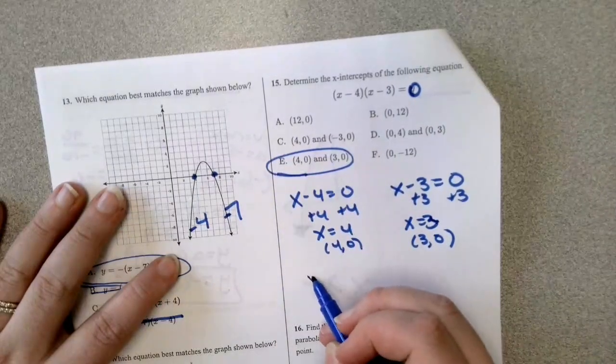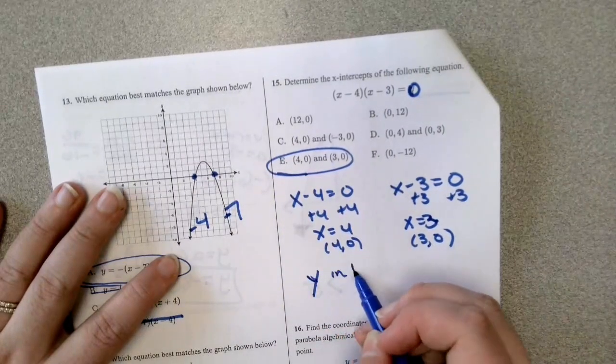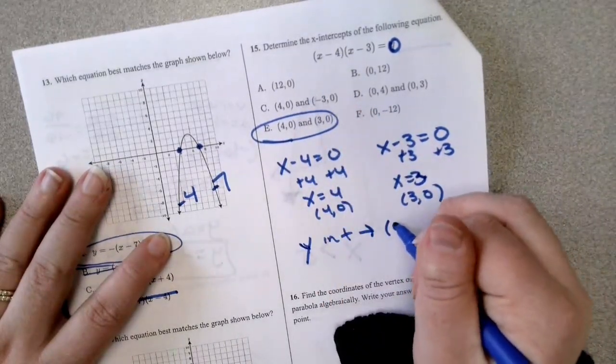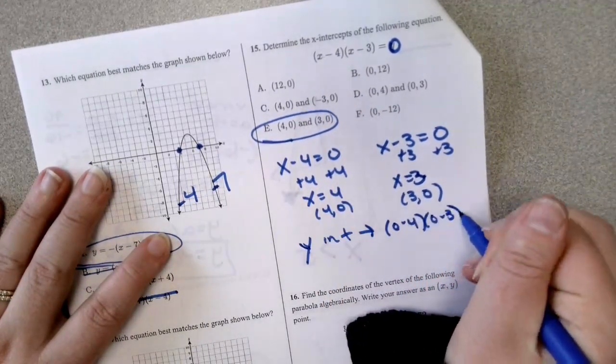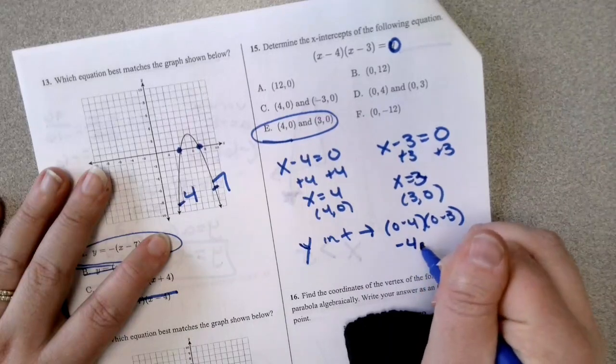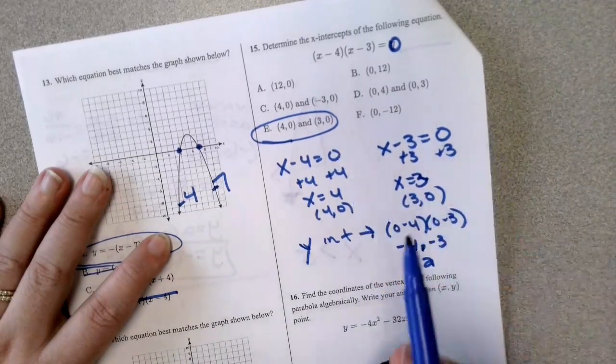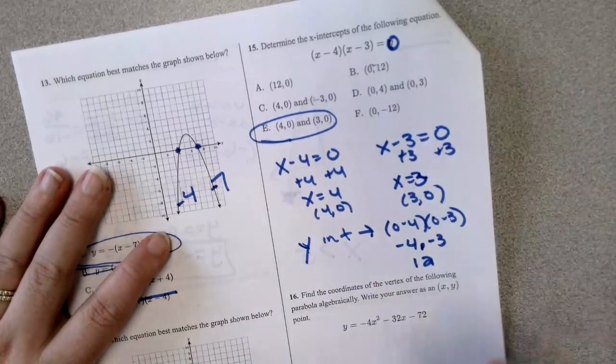If they wanted your y-intercept, that means you plug in 0 for your x. So 0 minus 4, 0 minus 3. -4 times -3 is a positive 12. So 0, 12 would have been your answer for the y-intercept.